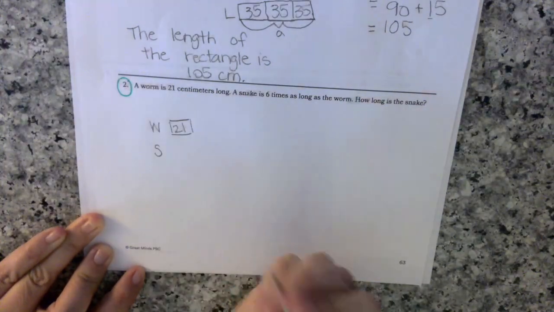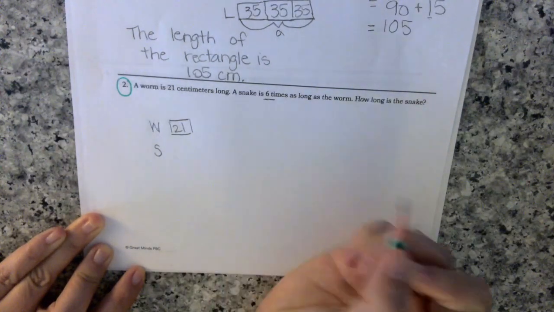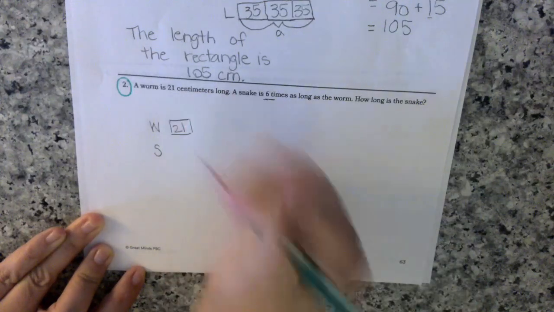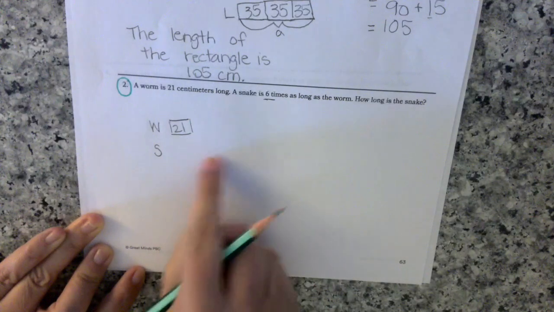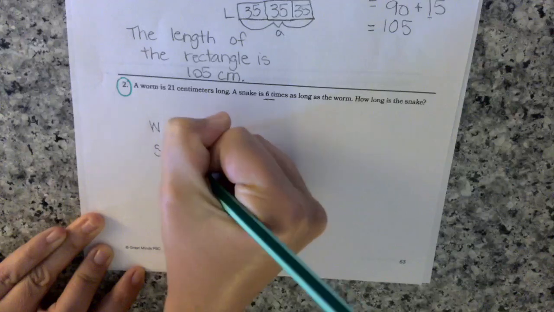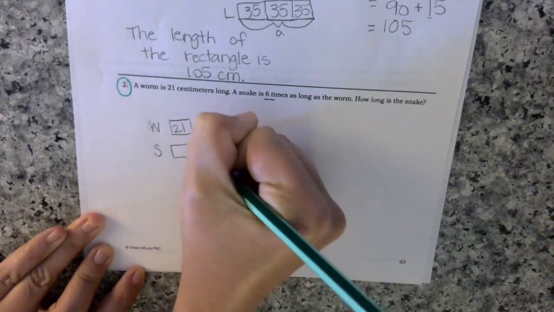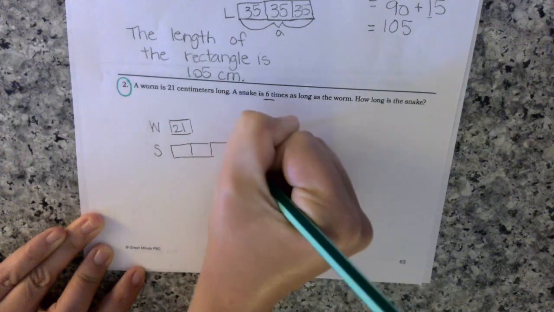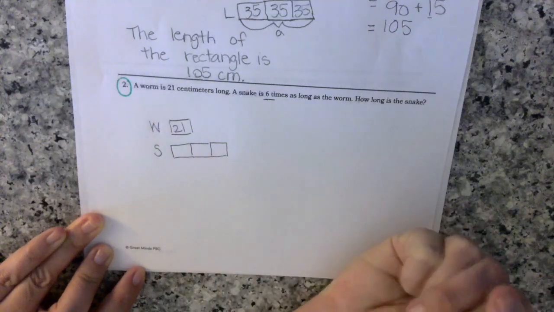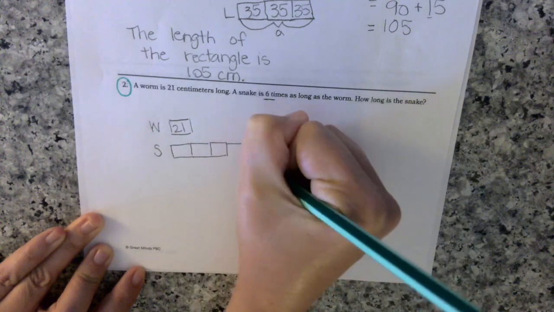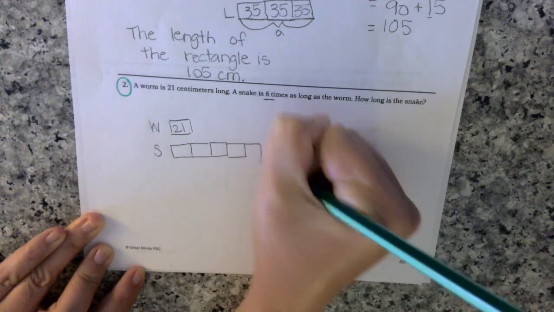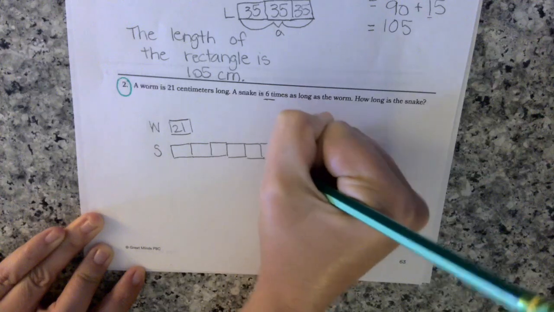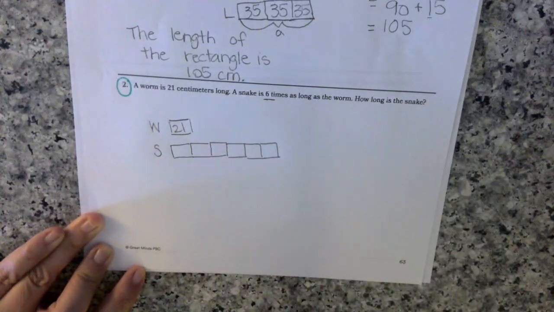A snake is 6 times as long as the worm. So I want to think of that 21 centimeters, but 6 times as long. The tape diagram for the snake would be represented with 6 groups to show 6 times as long.